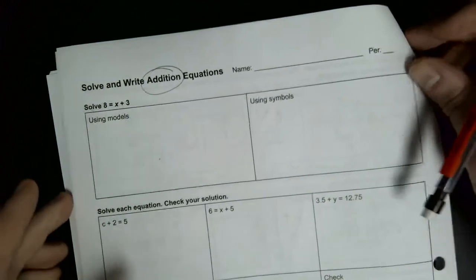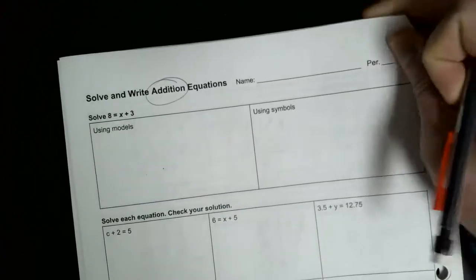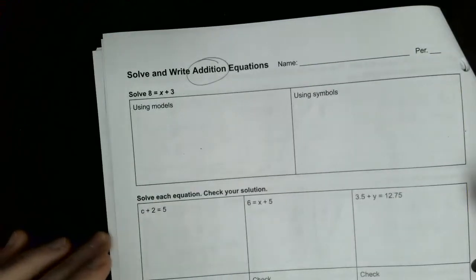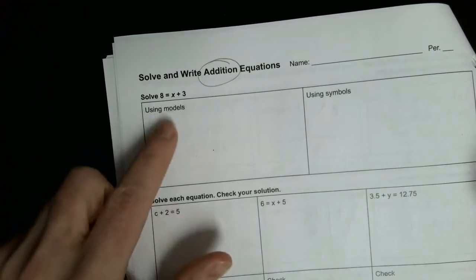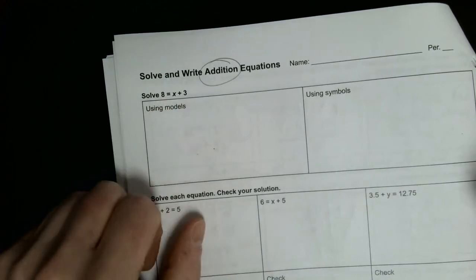Right? So we're going to start off with some easier ones, and then we're going to think about how would we write an addition equation, and then how would we solve one maybe that involves decimals and fractions. So if we have something like this, 8 equals x plus 3.